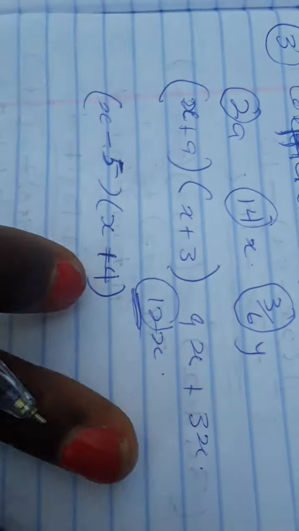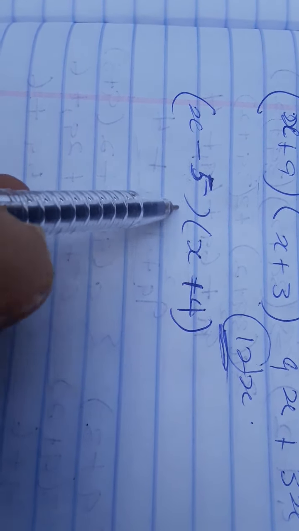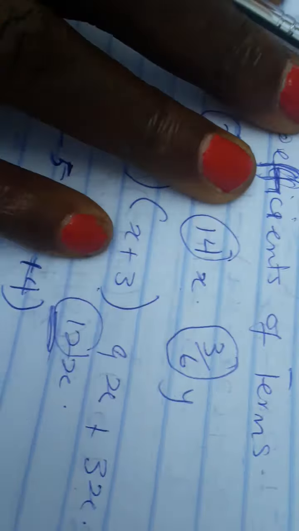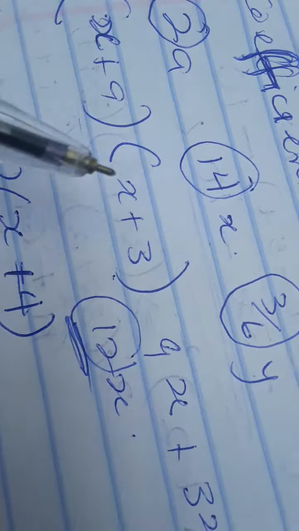If you had this other example, let's look at x minus 5 into x plus 4. And you are asked to find the coefficient of x. You do not need to solve the whole question. You only need to find the coefficient, which you will get again by summing the middle terms. If you remember our face system, which is the nose and the mouth. That means you multiply the two middle terms and the two outer terms.